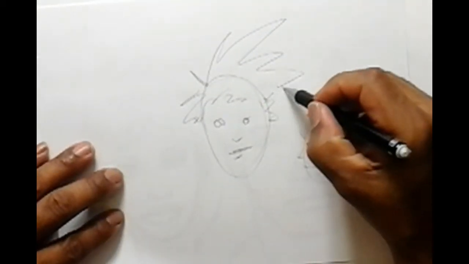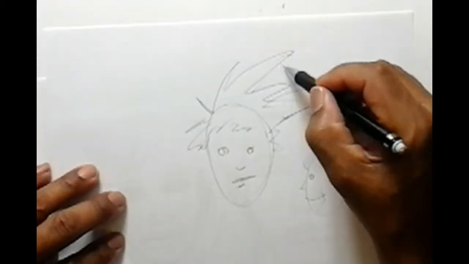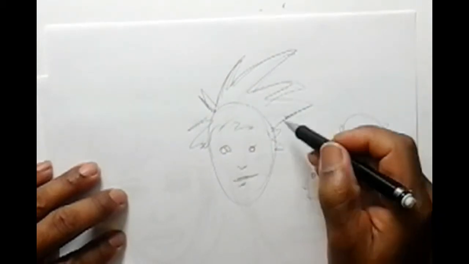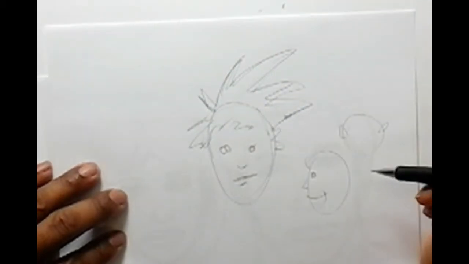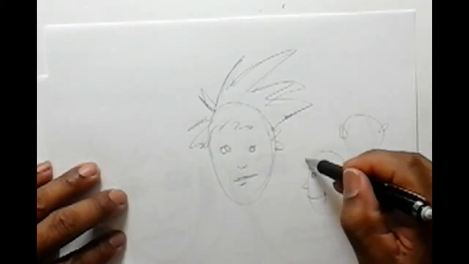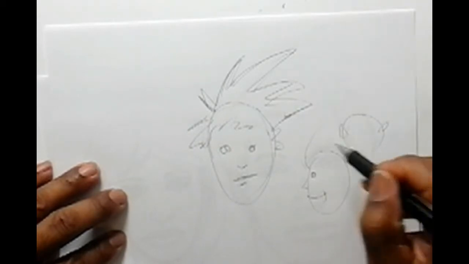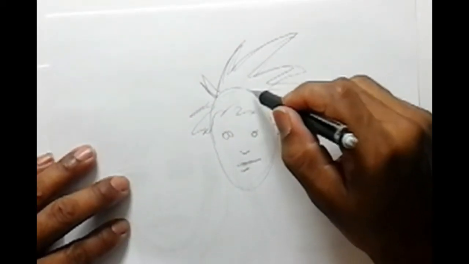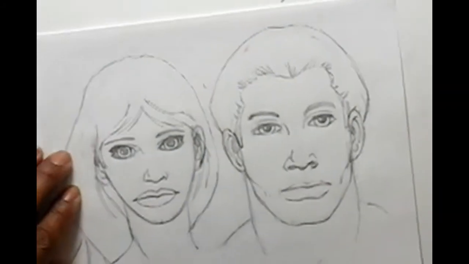So you don't want to just come up with some crazy hairstyle for the young kids, and you don't know what it looks like turned around, because you will have to turn your character around sideways or from the back at some point. So stick with a hairstyle that you know you can redraw over and over again.